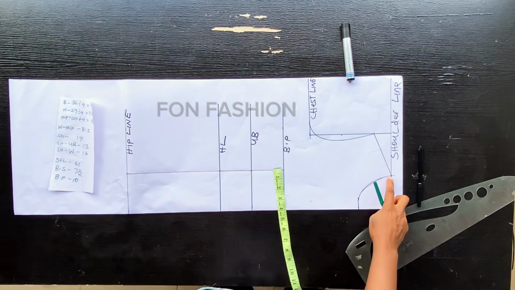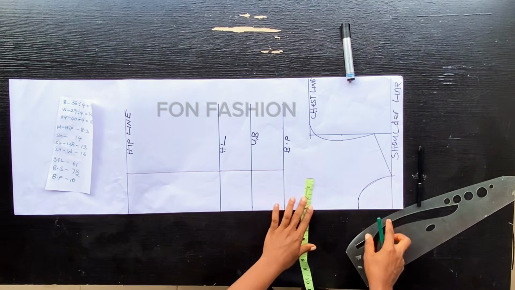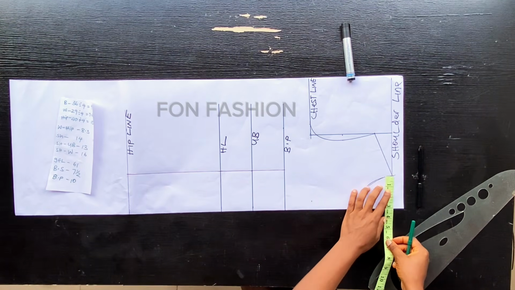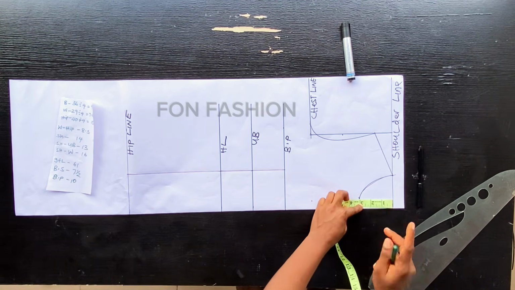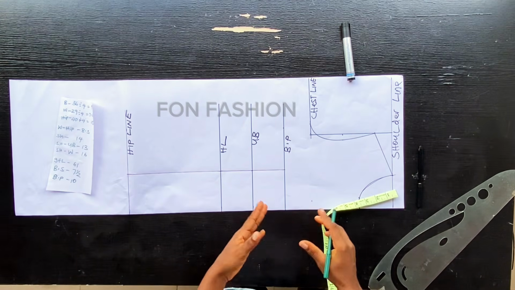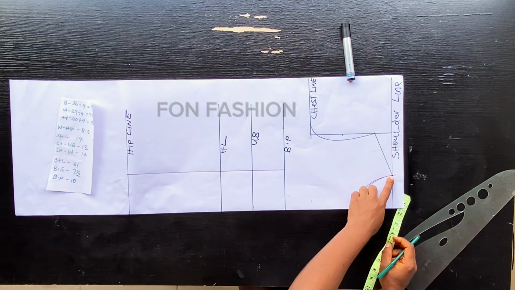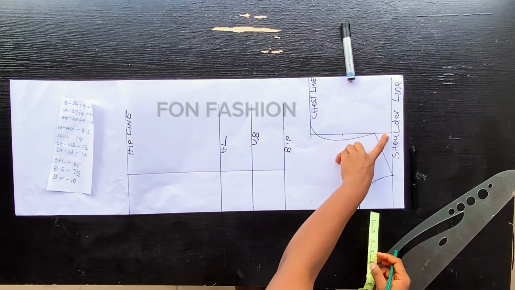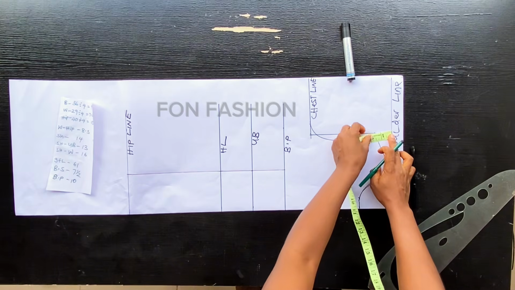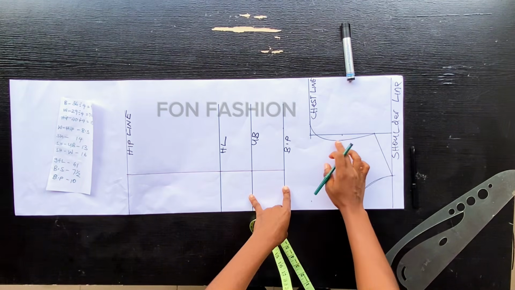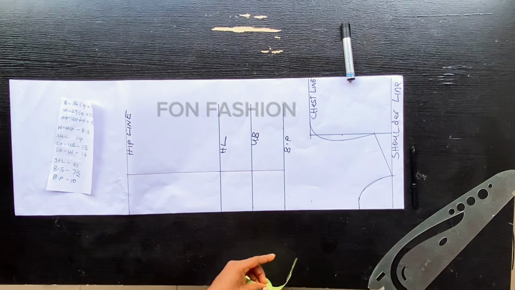And I also marked down my basic neckline. That is 3 inches by 3 inches. To get your basic neckline, divide your bust measurement by 12. So this is my basic neckline. And then the shoulder slope for the front, I have 1.5 here for the shoulder slope. And I have already marked my armhole curve.